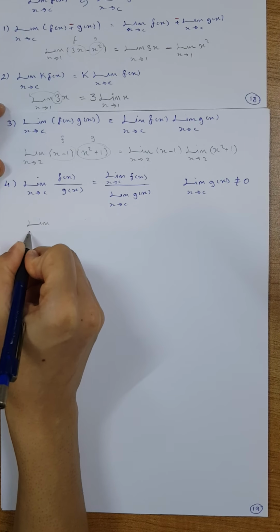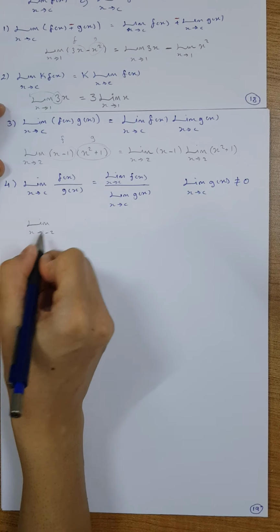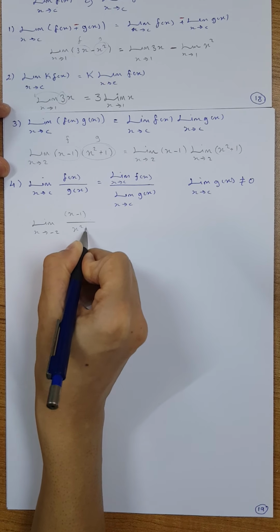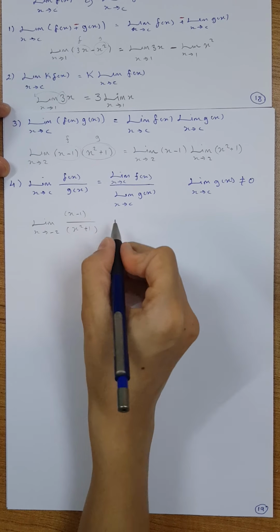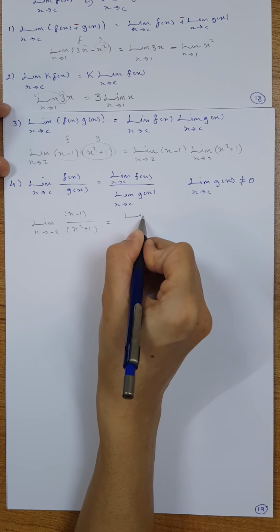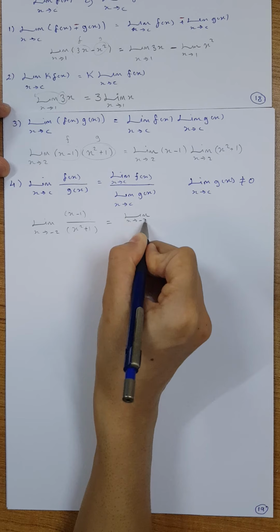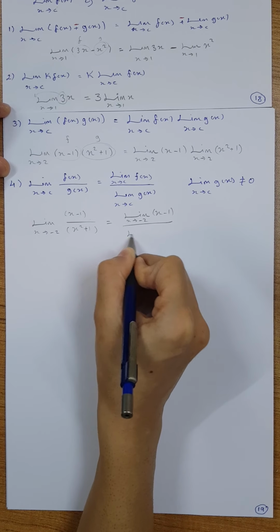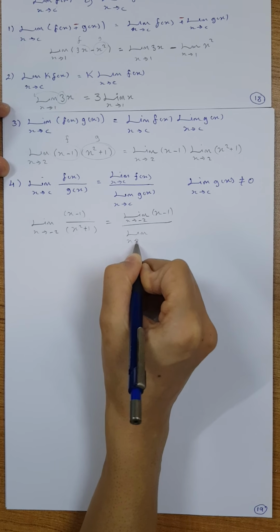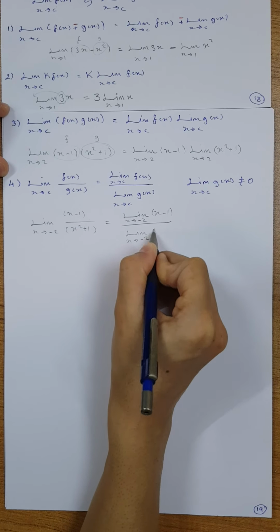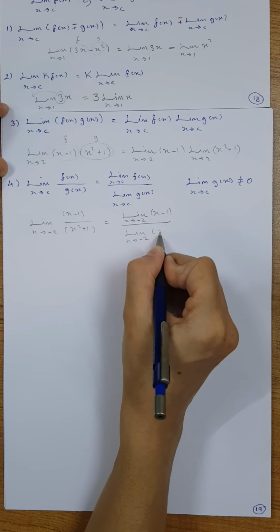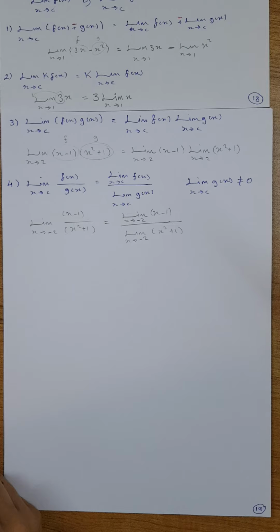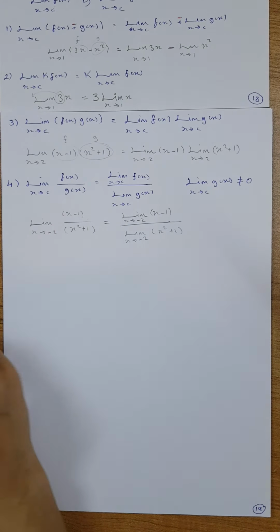Let's come to a simple example again. For example, x is approaching minus 2, (x minus 1) over (x squared plus 1). Since it's a quotient function, I know that the limit is distributive over a quotient function. So that will be the limit of x minus 1 as x is approaching minus 2, over the limit of x squared plus 1 as x is approaching negative 2. So the limit is for up and down.